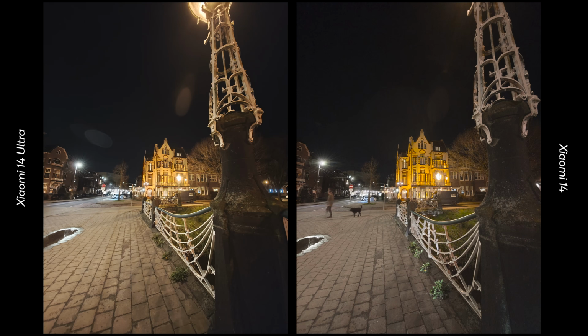Now another ultra wide shot. Both have some artifacts going on with of course the flares, but there are some differences. The 14 Ultra overall is a little bit warmer, but the 14 feels more saturated. I would say the 14 Ultra again here is a little bit closer to reality apart from the whites itself.